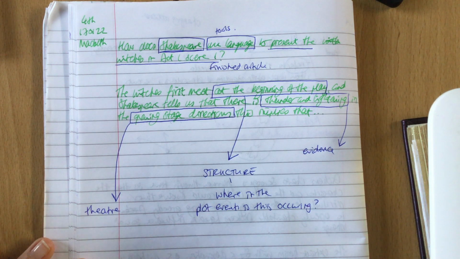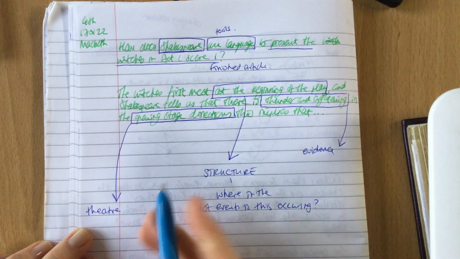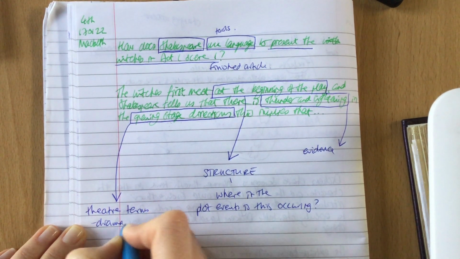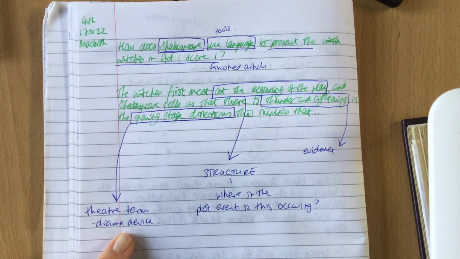Audience. Stage. Okay. And then we can get a little bit fancy. We can talk about things like proxemics, which is who is standing where. We have something called an aside, which is a bit of a whispered thing. We have things like monologues, soliloquies, but those are terms that we will come to as and when we need to, okay? But as a term, this is one that we need to be able to use. Yeah, so it's theatre terms. Okay, so it's drama device that we need to be able to use, and we need to be able to use comfortably. Does that make sense so far? Okay, super.